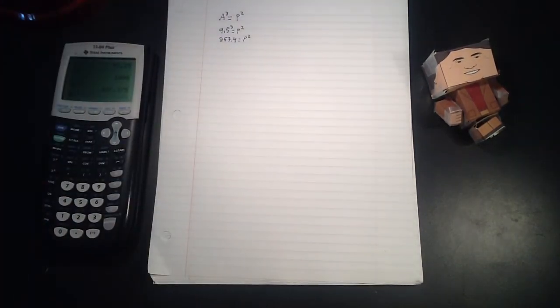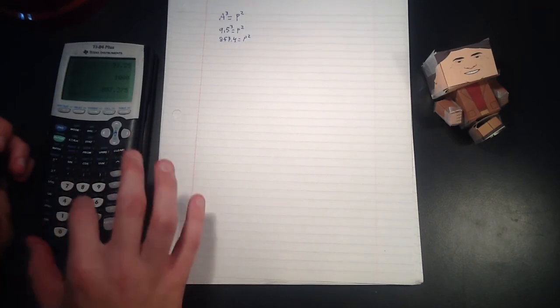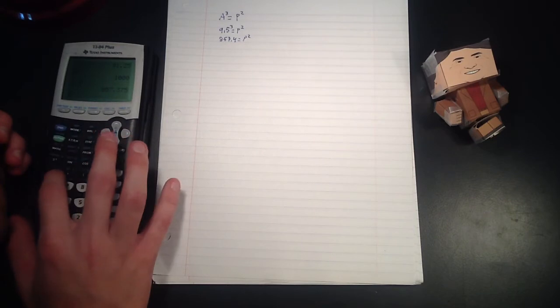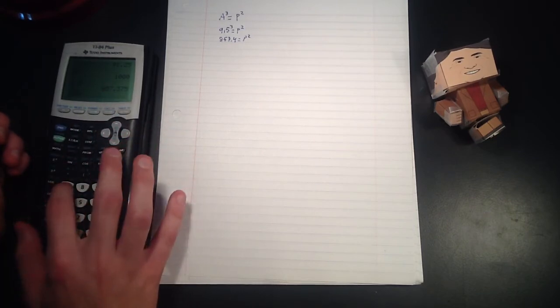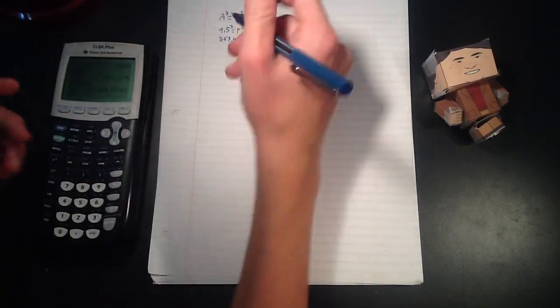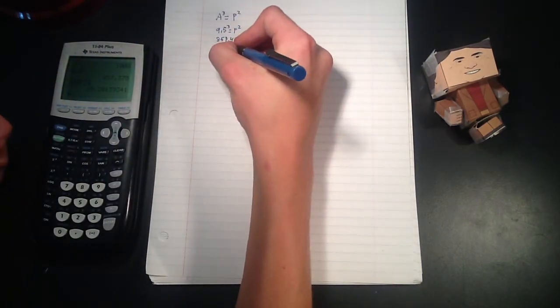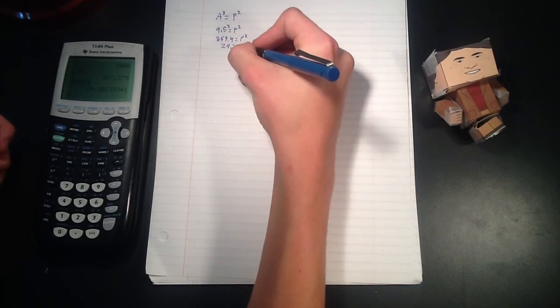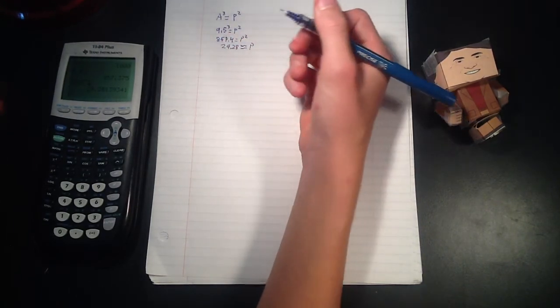Oh well. So, 857, oh wait, gotta root that. Root 857.4 equals, whoo, 29.28. So, here we go.